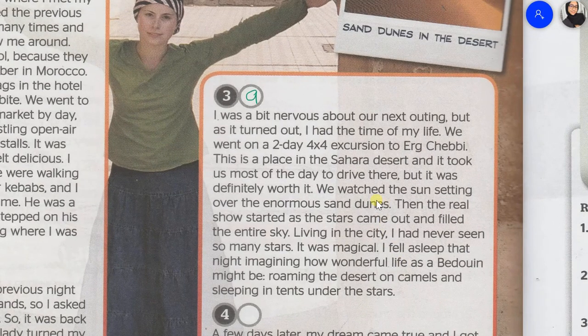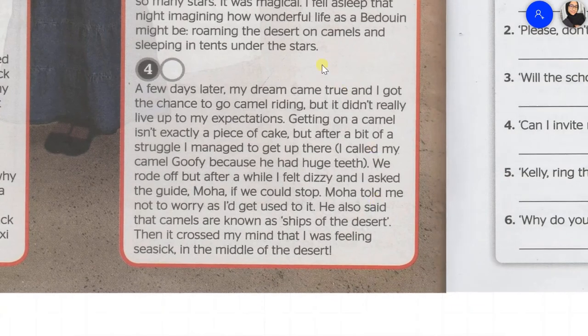All right, now let's move on to the fourth paragraph. This is where she talked about how she rode a camel and she thought it was easy at first, but it wasn't. It was challenging. And then she met a camel and she named the camel Goofy because it had huge teeth. And then she felt dizzy, and the guy named Moha told her that camels are known as sheep of the desert. That is why she felt dizzy.